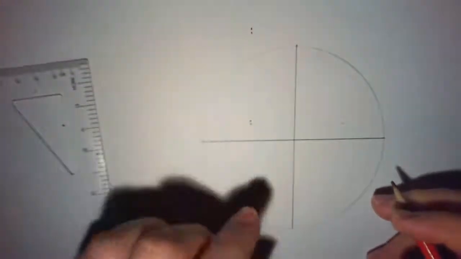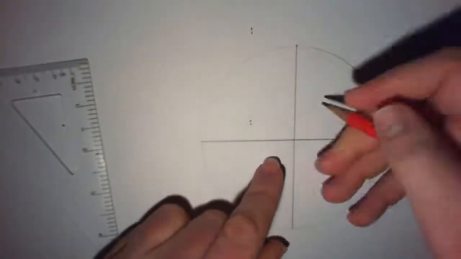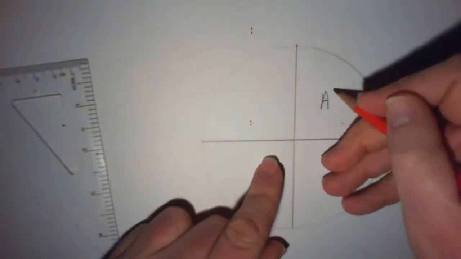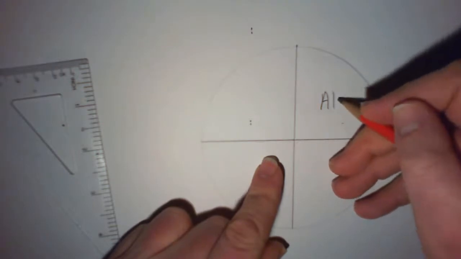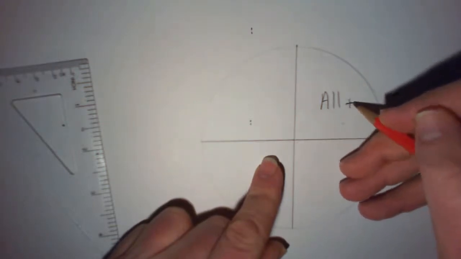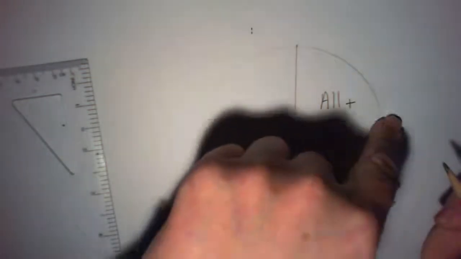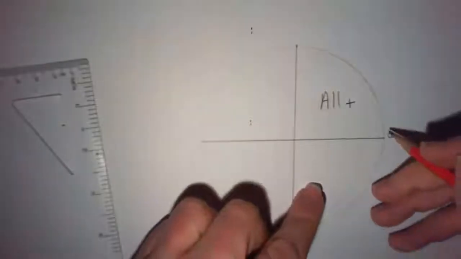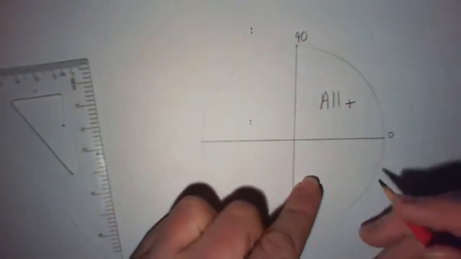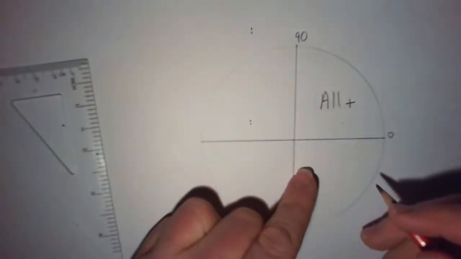So in the first quadrant, all are positive. So the sine and the cos and the tan of any angle between 0 and 90 inclusive is positive. Okay? It just is.